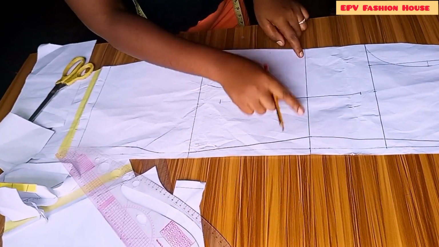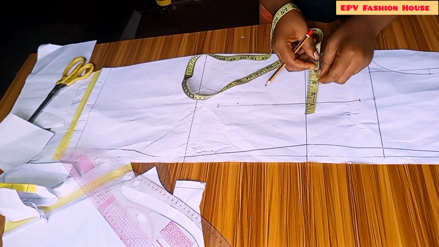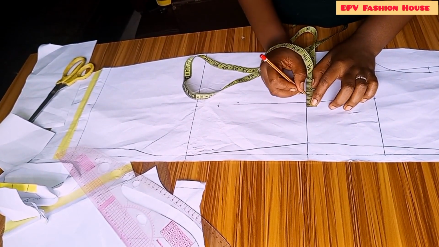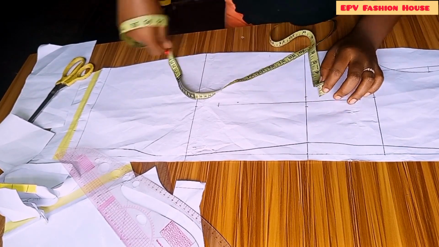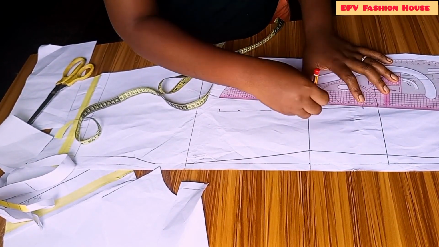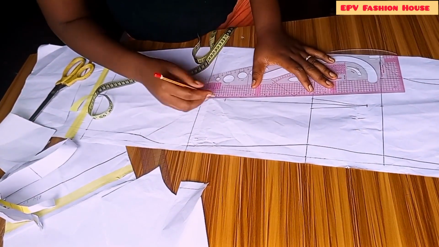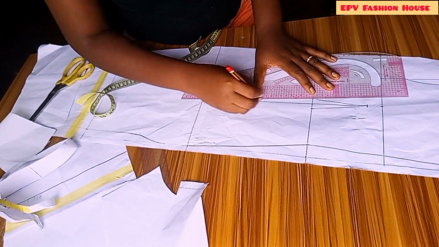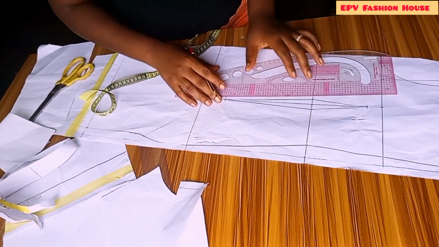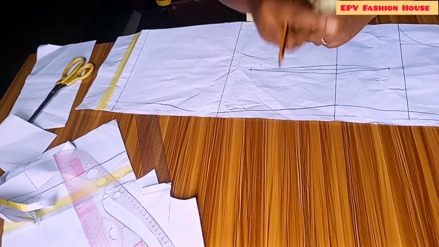So what I added in my measurements for that is 1 inch. So I will measure that 1 inch. I will divide it on both sides, 0.5 on both sides. Then I will connect. I'll take it down here. I'll also connect it. I will do another tightening for my zipper at the waistline.